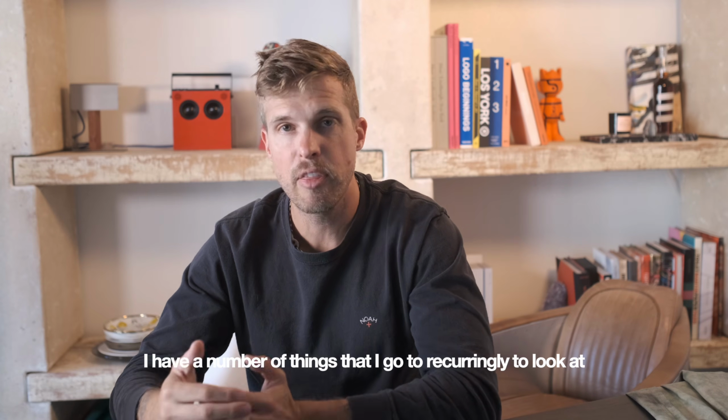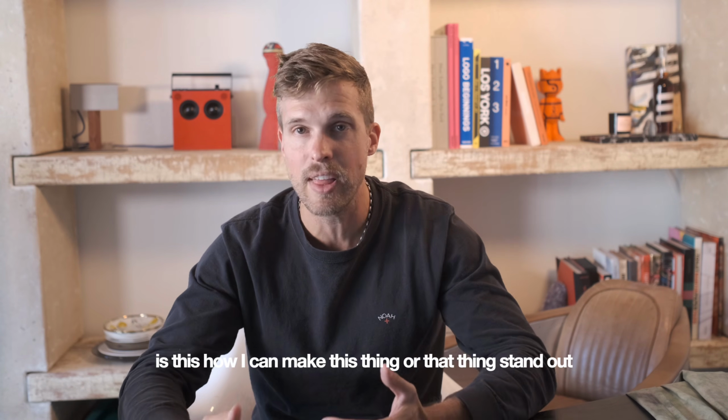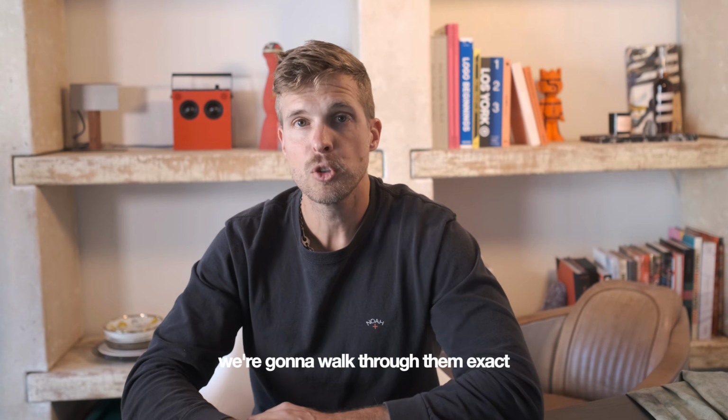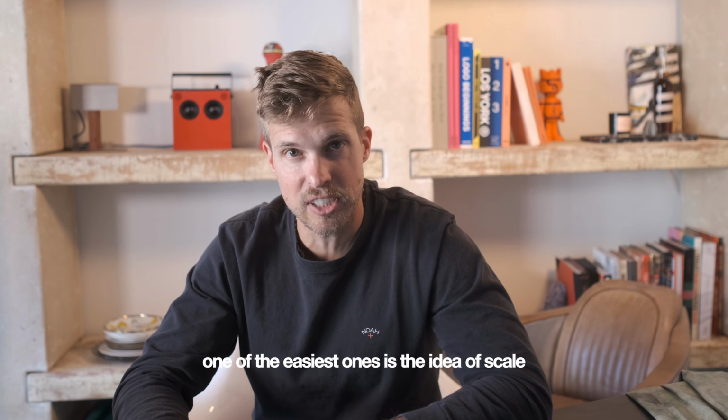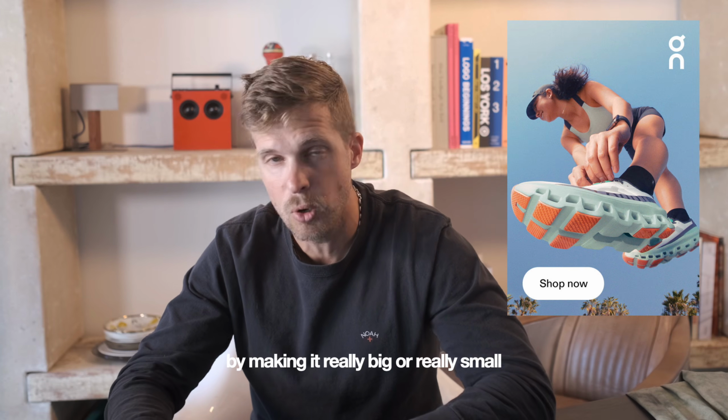I have a number of things that I go to recurringly to look at, is this how I can make this thing or that thing stand out? We're going to walk through them exactly. So one of the easiest ones is the idea of scale. You can make almost anything inherently more interesting by making it really big or really small.